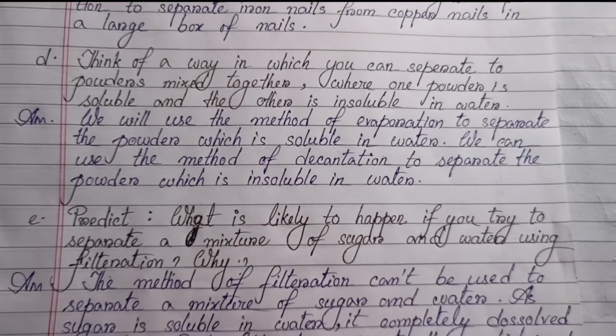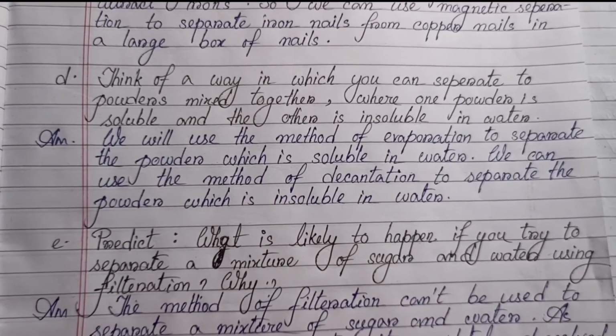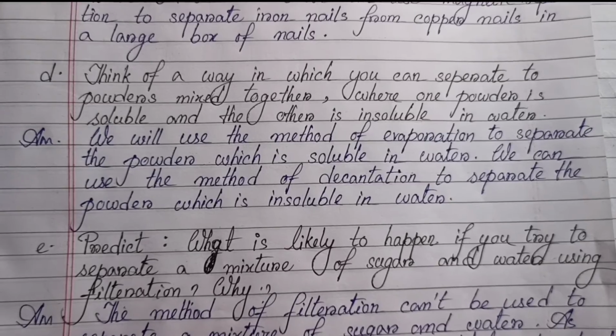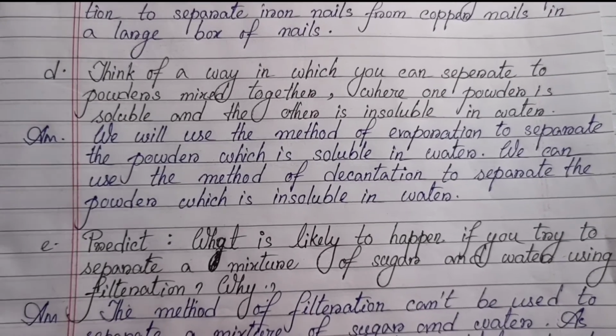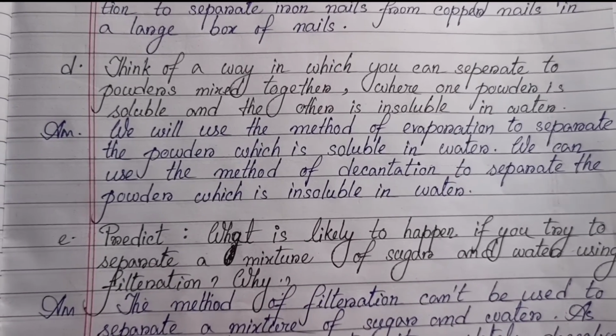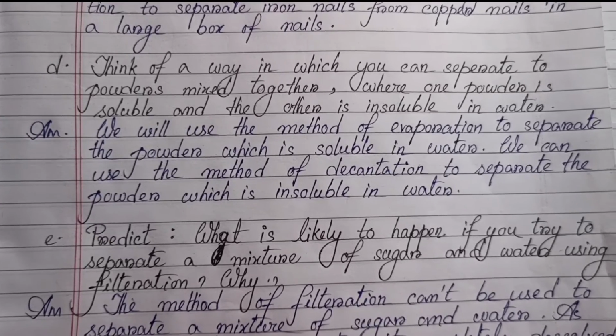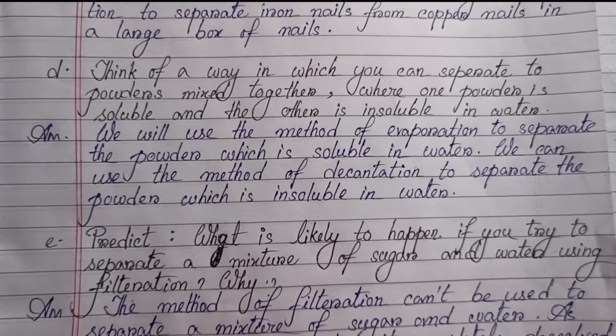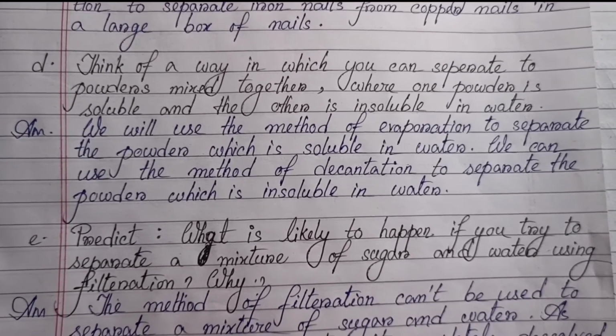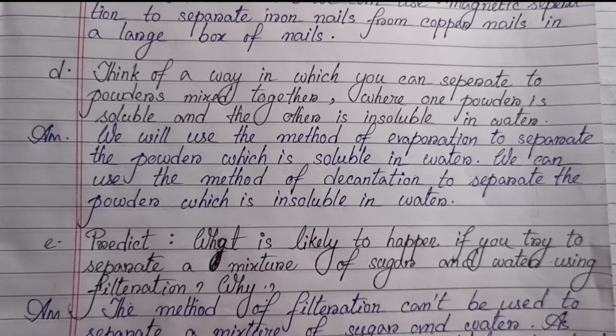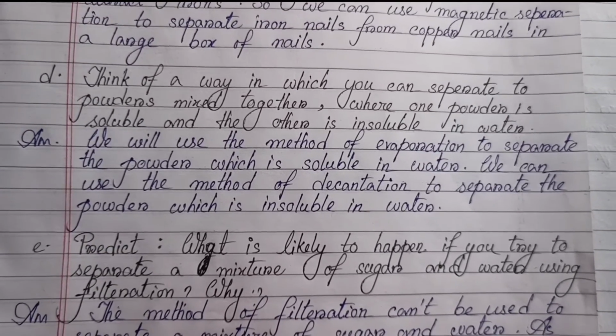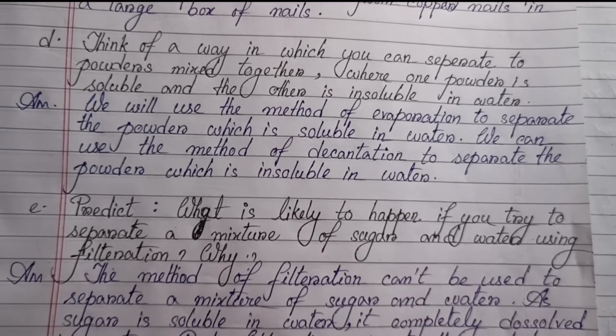Number D, think of a way in which you can separate a powder mixture where one powder is soluble and the other is insoluble in water. We will use the method of evaporation to separate the powder which is soluble in water, and we can use the method of decantation to separate the powder which is insoluble in water.